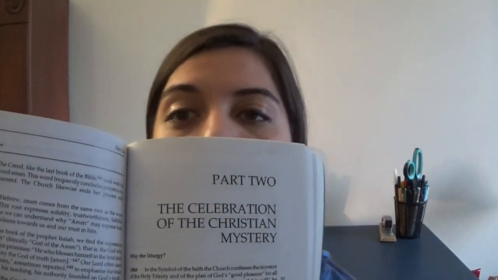The second part of the Catechism has to do with the Liturgy, and they call it the celebration of the Christian mystery. This goes into what is liturgy, and it goes really in depth into each of the sacraments, what the sacrament is, who can participate in the sacrament, how is the sacrament celebrated, and what does that sacrament do. So this is a super awesome section to learn more about how God encounters us in the sacraments, how we can worship God through the sacraments that the Church has given us. So this is a phenomenal section.